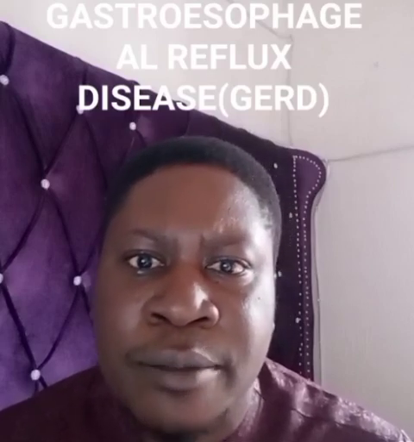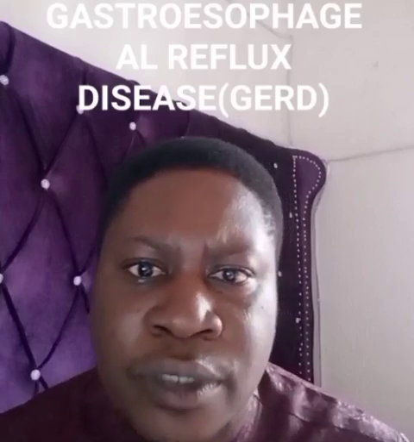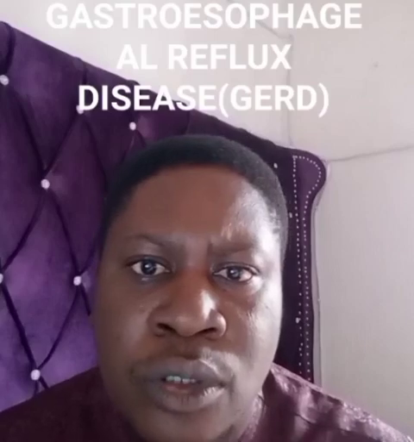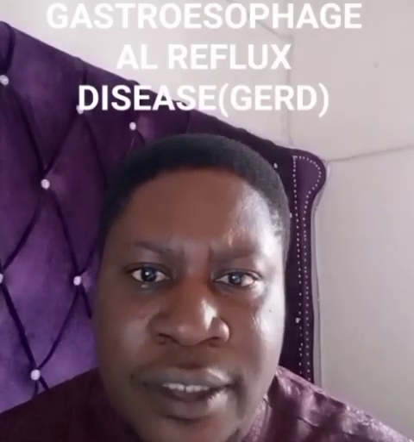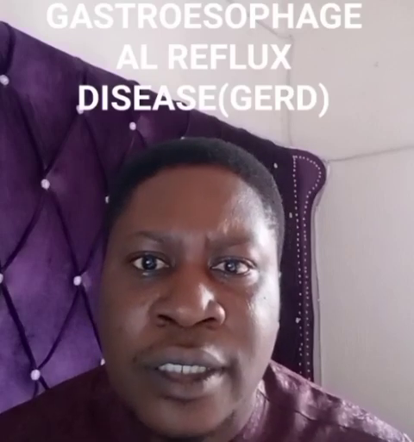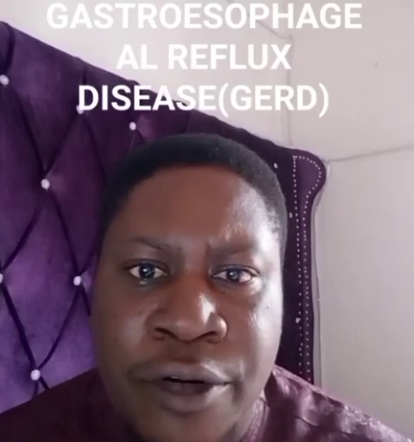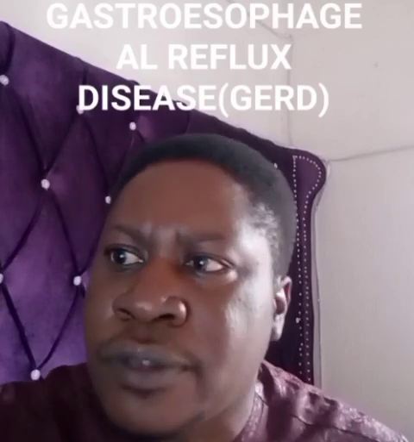So it's very important to have this information with respect to gastroesophageal reflux, to be able to have a high index of suspicion when you have patients presenting with this, because it's a very common condition in our environment, but a lot of people are just not aware of this.